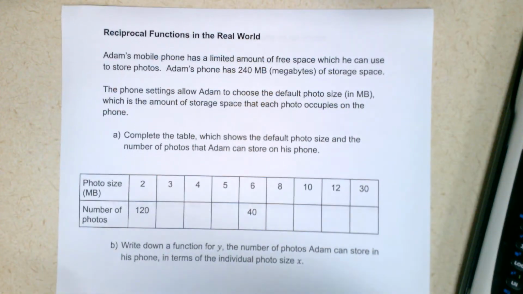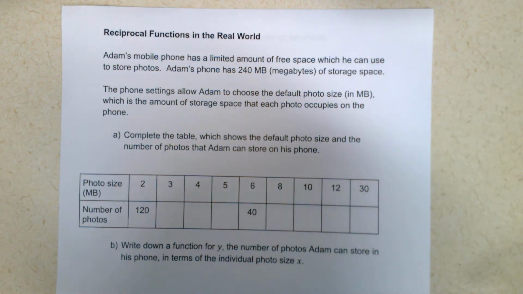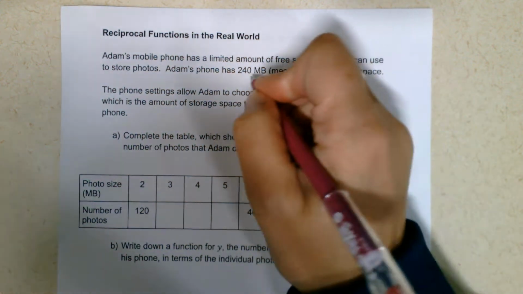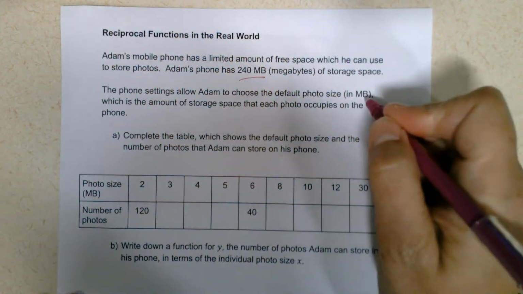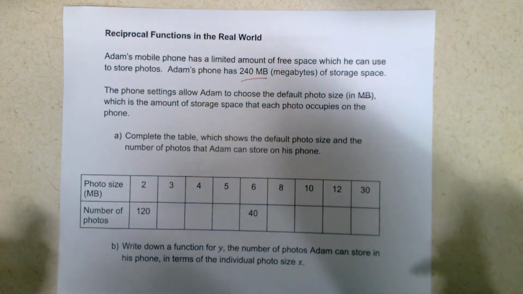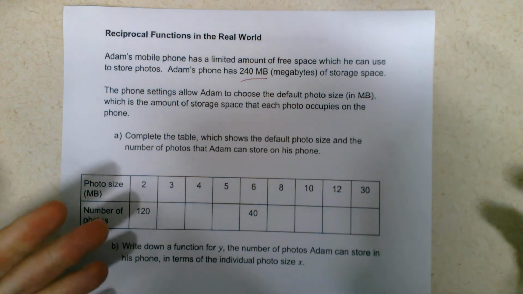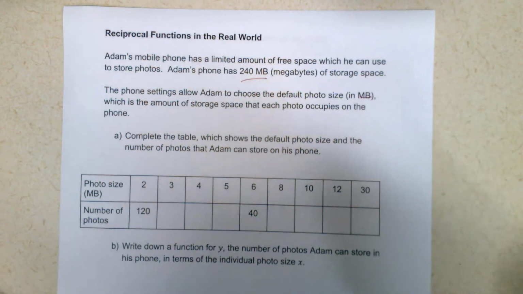So, reciprocal functions in the real world. Adam's mobile phone has a limited amount of free space, which he can use to store photos. Adam's phone has 240 megabytes of storage. The phone settings allow Adam to choose the default photo size in megabytes, which is the amount of storage space each photo occupies on the phone. So we run out of storage all the time, right? I have to delete these pictures because there's too many pictures. I don't have enough storage space.